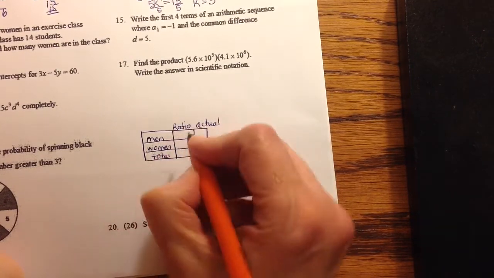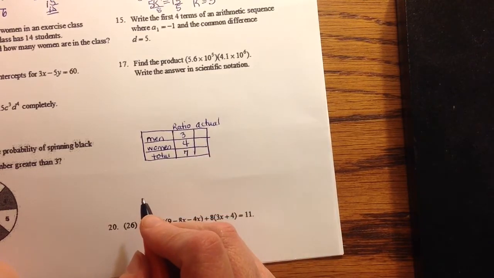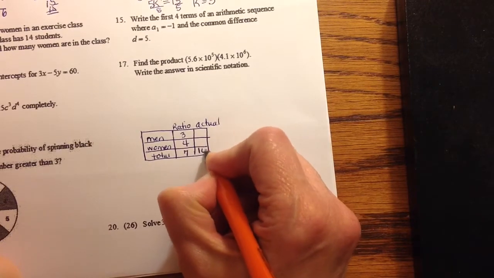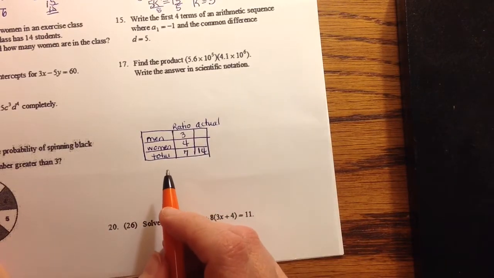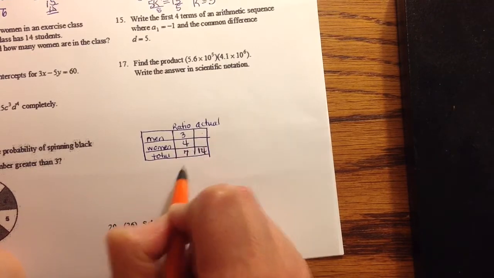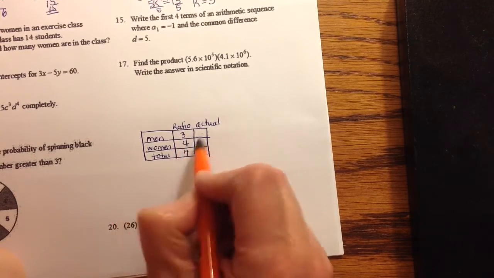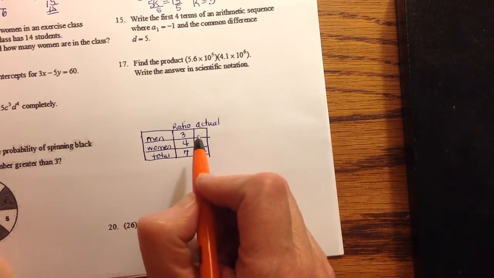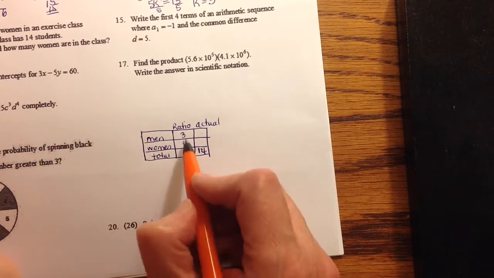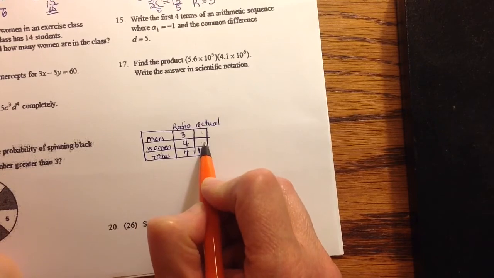So the ratio of men to women was 3 to 4, so the total of the ratio would be 7. But actually, we had 14 students. Well, you can see very quickly, and this is a pretty easy one, that you're just multiplying by 2, so you could see the numbers very quickly. But if you didn't see that, especially if they were decimals or money or something like that, let me go ahead and set it up for you, how I would work it if I couldn't see. Here, just times 2 would be 6, and times 2 would be 8.